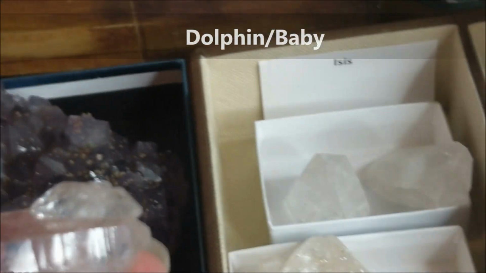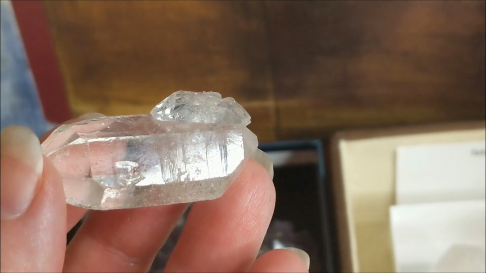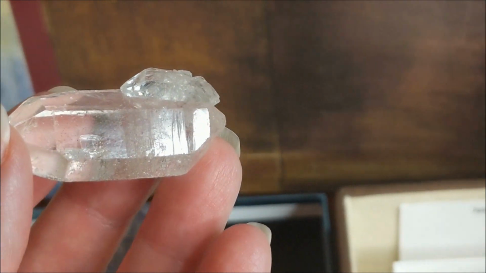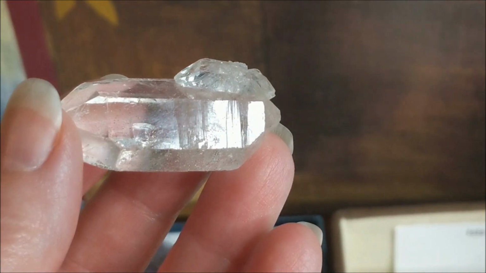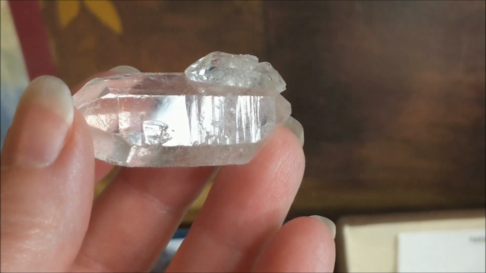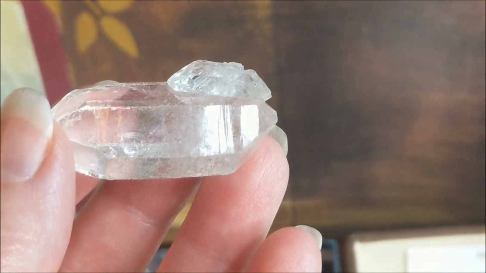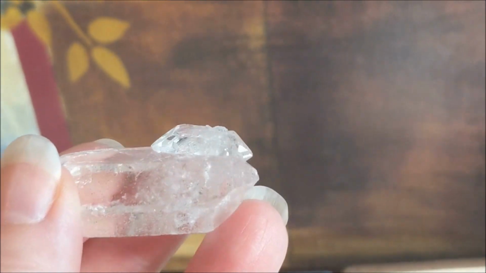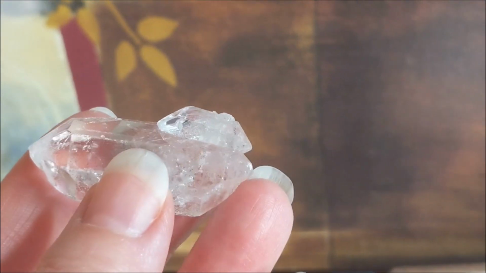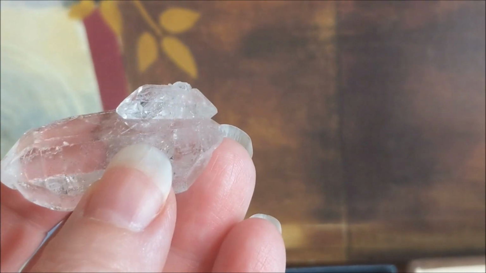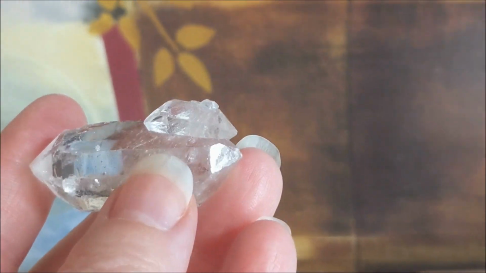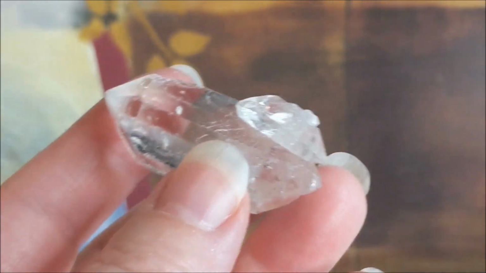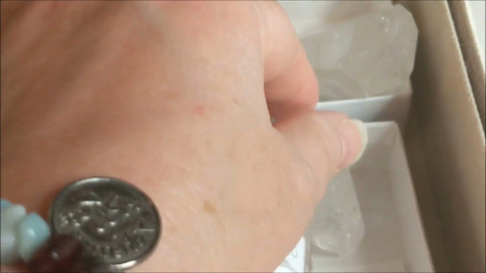A cute little dolphin. Hello, little dolphin. That's when you have the smaller one kind of riding along on the bigger one. It's all about fun and protection, kind of like a motherly instinct, teaching and nurturing. So it's also called a baby. So it's either a dolphin crystal or a baby. Right? Because it's kind of like hanging on there, riding alongside, going for a little joy ride with the mama. So that's the dolphin crystal.